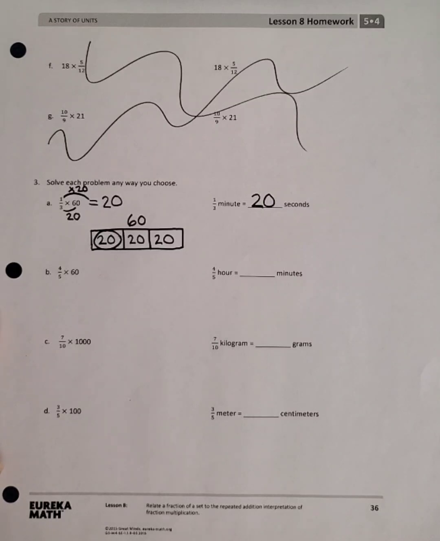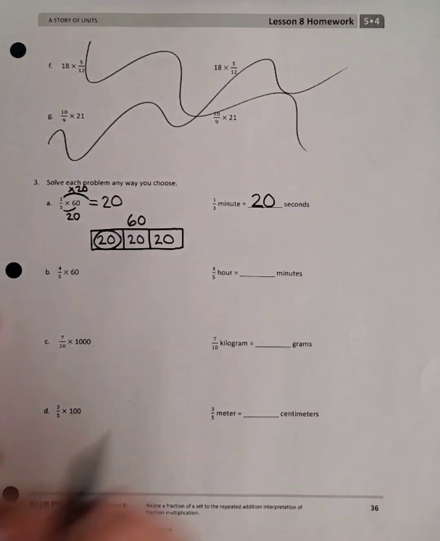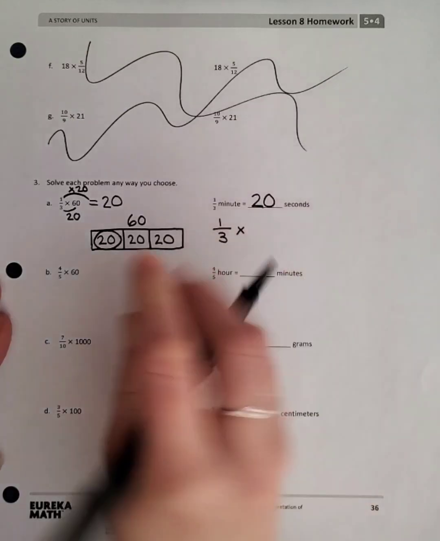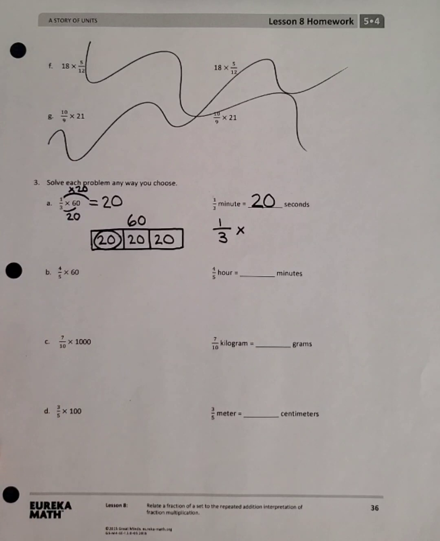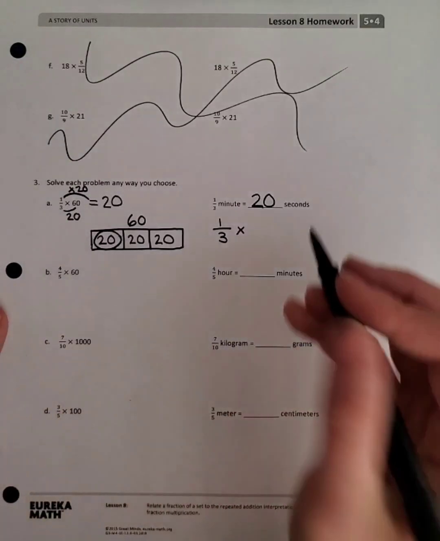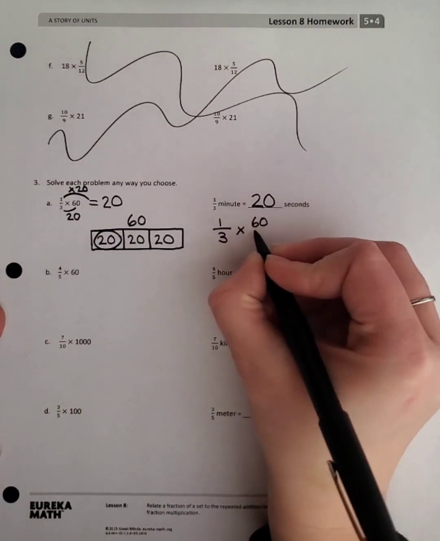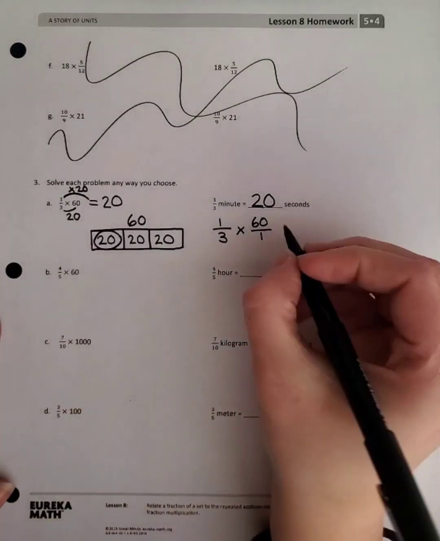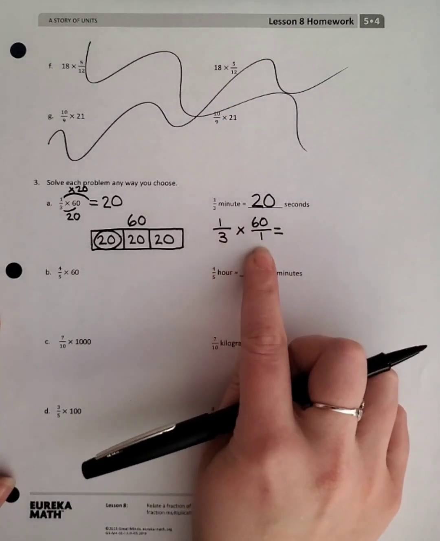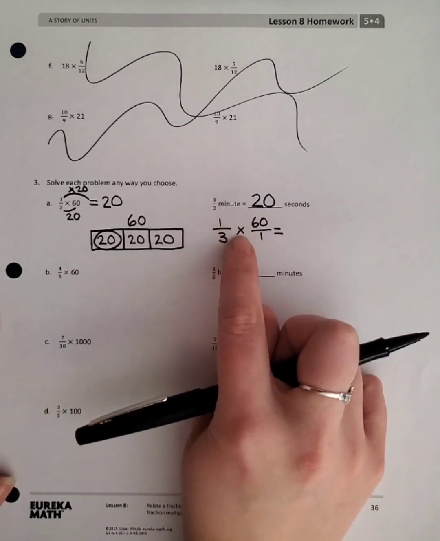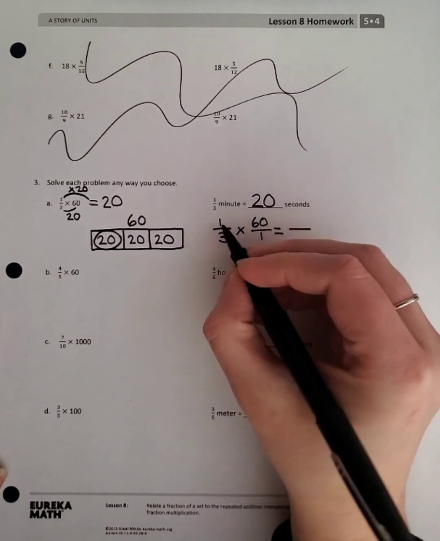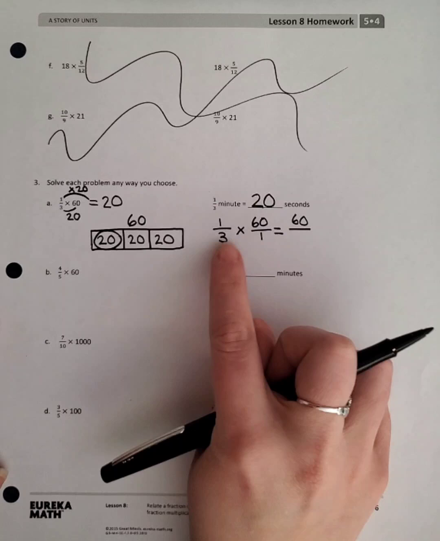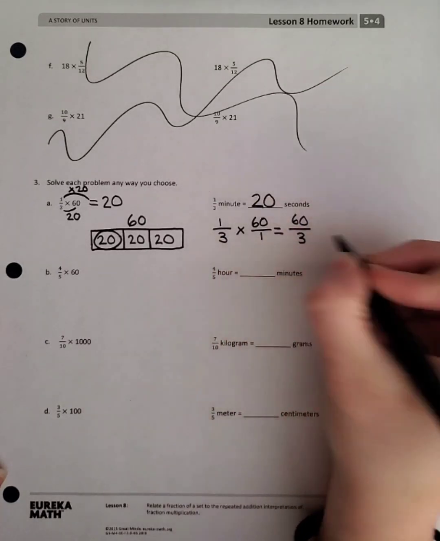All right. The third strategy I've shown some people today is doing it this way. 1/3 times 60, and we know a whole number, 60, is actually a fraction if it's put over a 1. So you put 60 over a 1. A whole number is technically over 1. It's divided by 1. And then when we multiply fraction times fraction, you're just going to go straight across. Numerator times numerator. So 1 times 60 is 60. Denominator times denominator. 3 times 1 is 3.